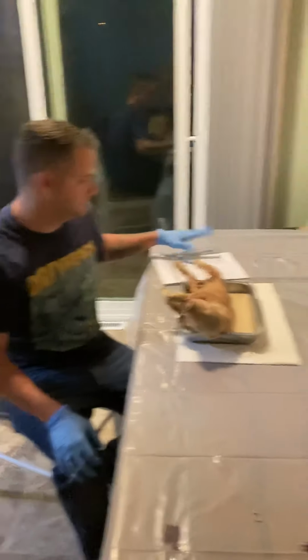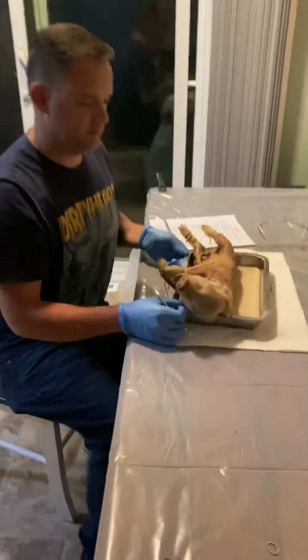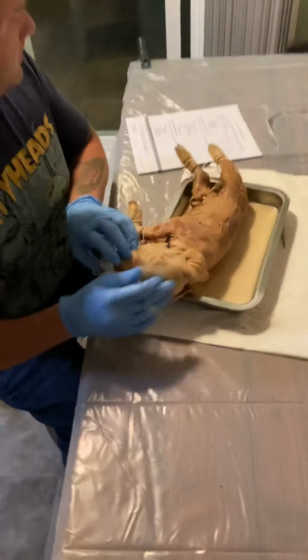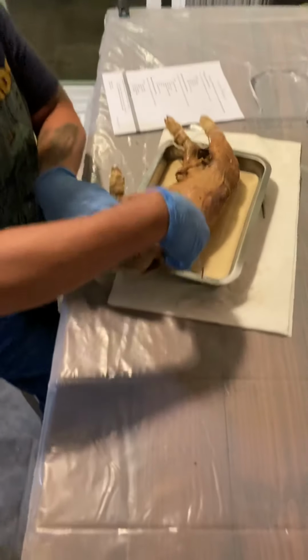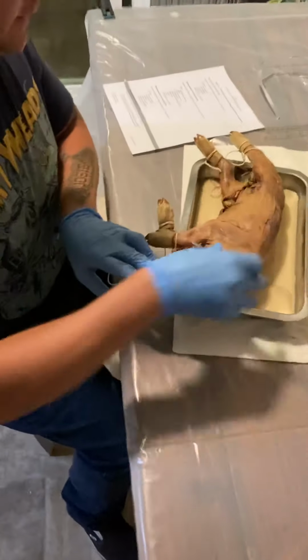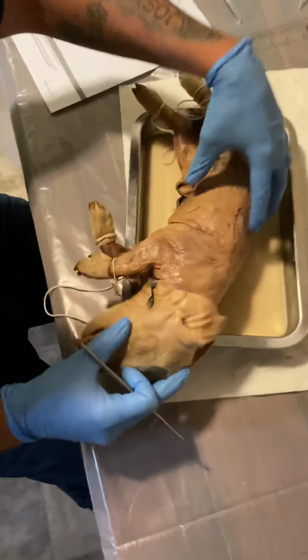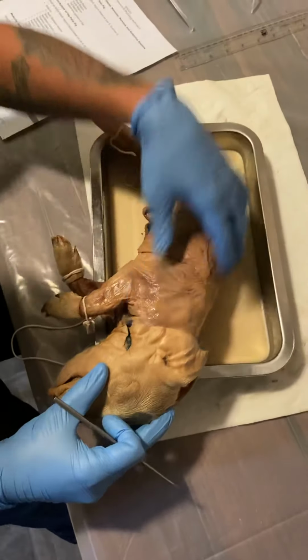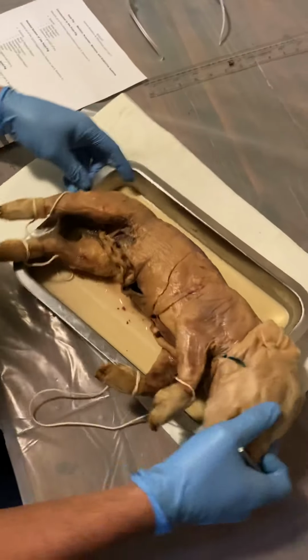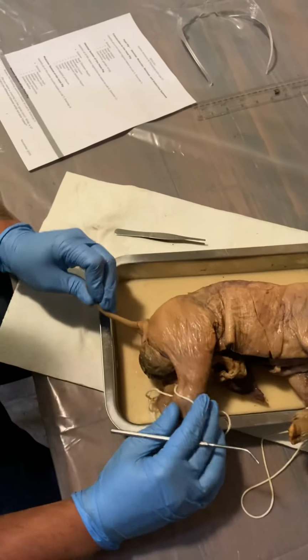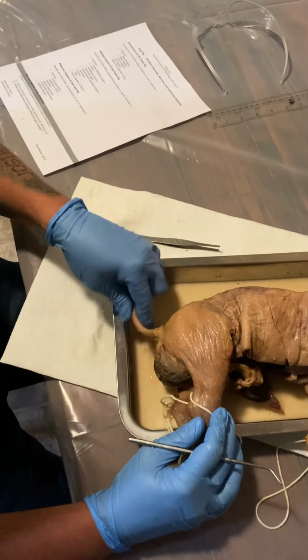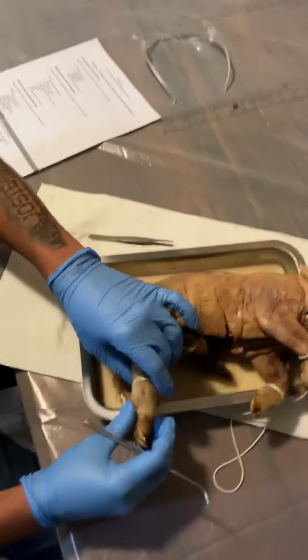And let's get started. Alright, so first we have the head area here, the neck. Next is the trunk, this section, the tail region, down here where the tail is, and the gender of the pig is a male.